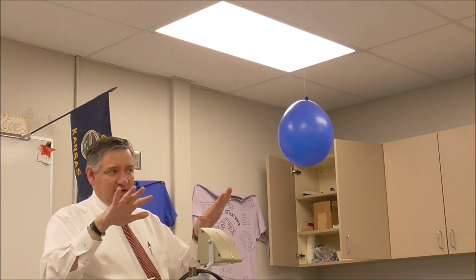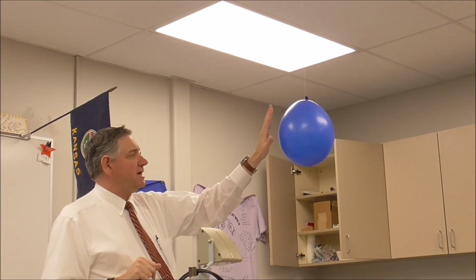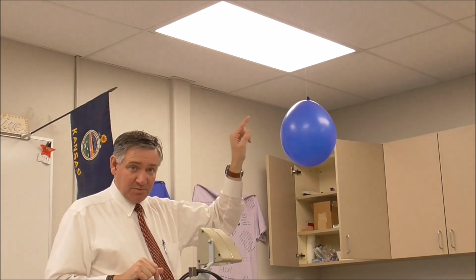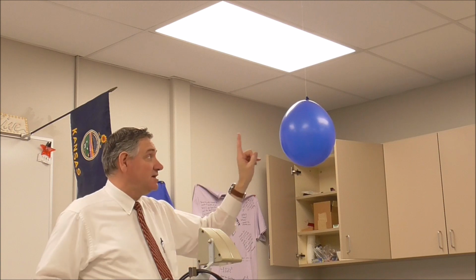So there's this balancing act. Gravity is like the Goldilocks force. Not too strong, not too weak, it's just right. If I put my hand here, my hand has mass, the balloon has mass. If I know the mass of my hand, the mass of the balloon, and how far apart they are, I can calculate the gravitational force.